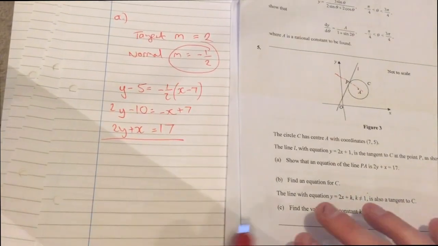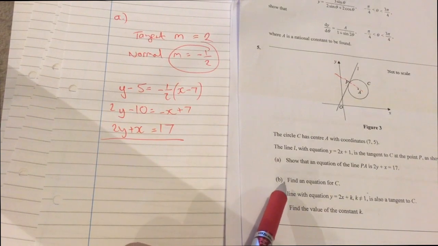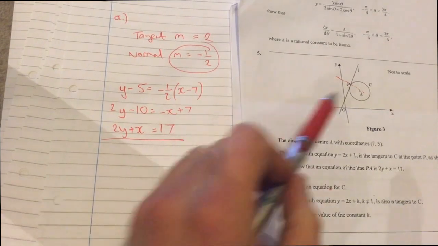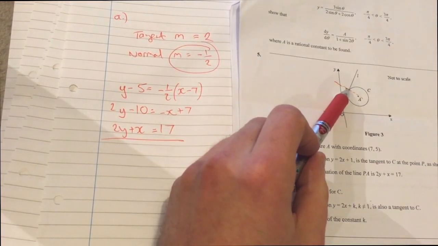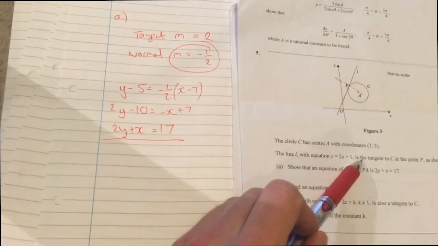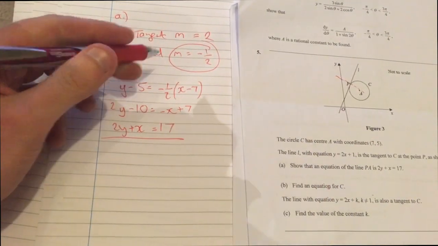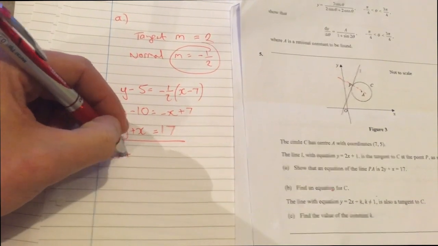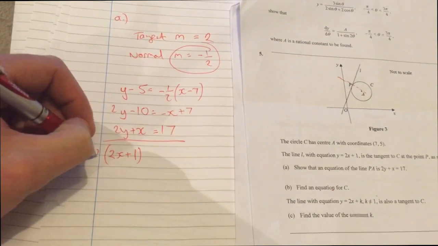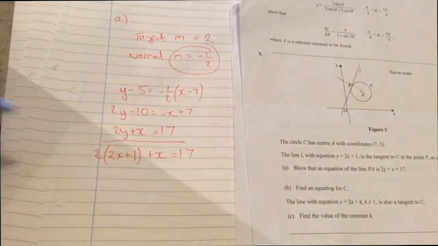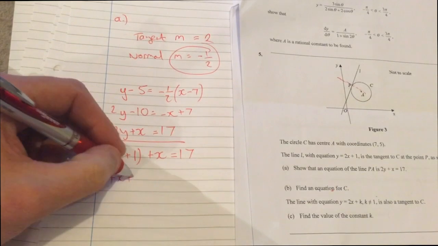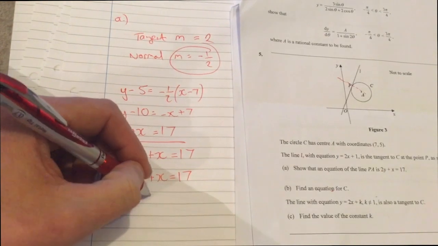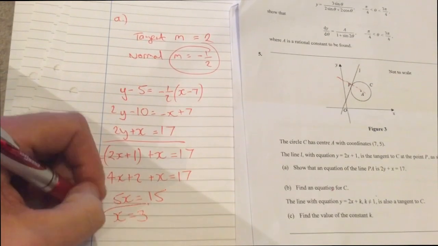Right, what are we told next? So we want to try and find the equation for the circle. Well, these two lines, the one they gave us and the one we found, meet at a point on the circle. So if we find that point, we can then find the length of the radius, and we already know the centre of the circle. So if I solve these two simultaneously, we'll get 2x plus 1 as y. So 2 lots of that plus x equals 17. So 4x plus 2 plus x is 17. So 5x equals 15. So x equals 3.